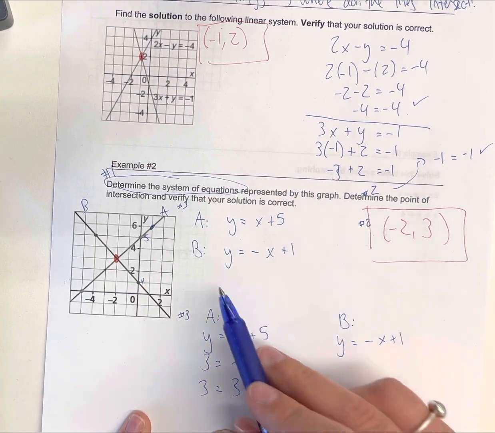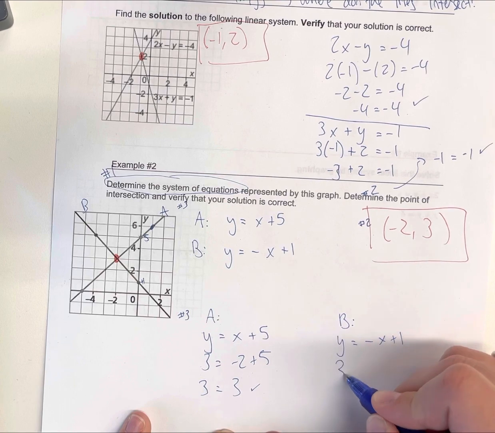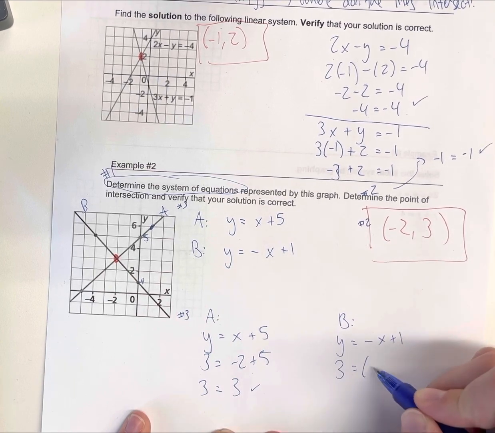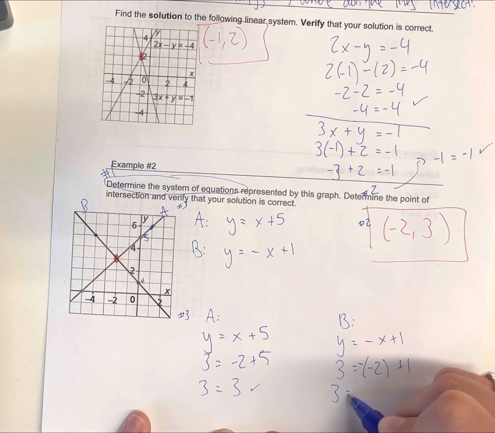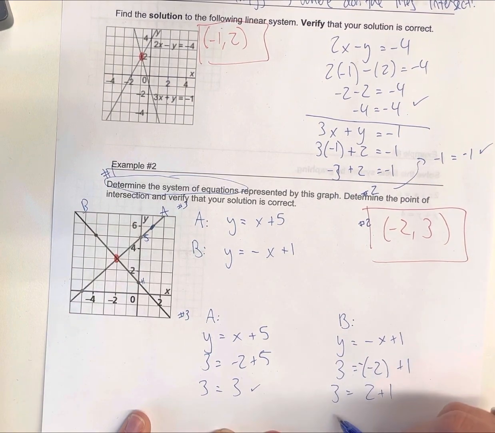So this is my B equation. Y equals 3, -2, plus 1. Negative is positive. So 3 equals 3? Yes, it does.